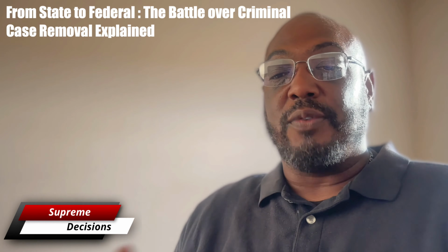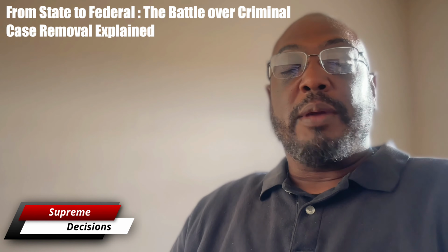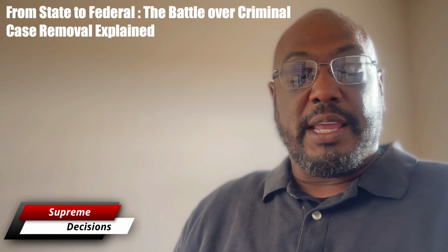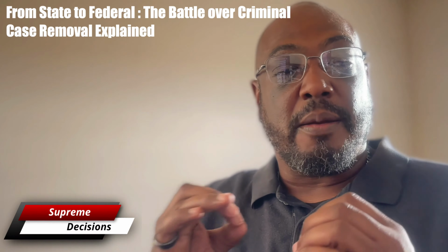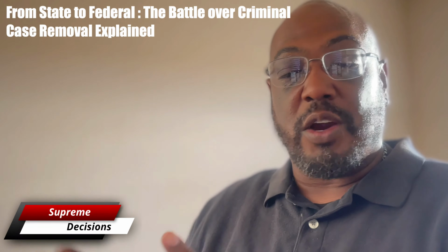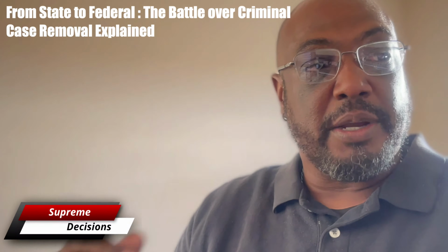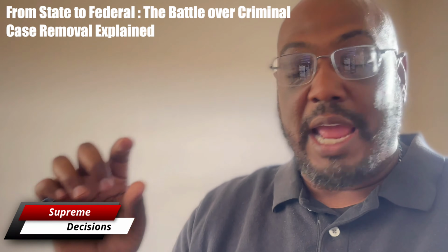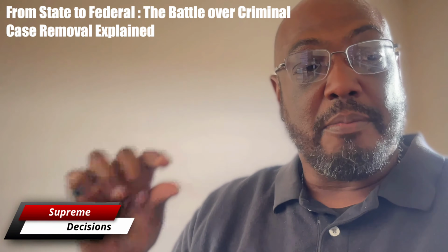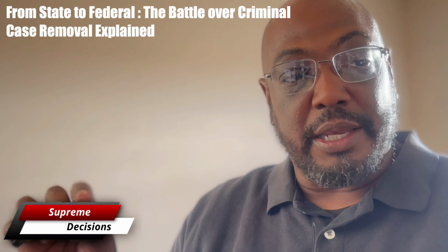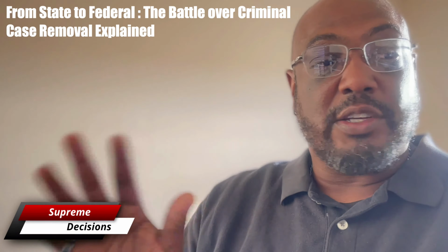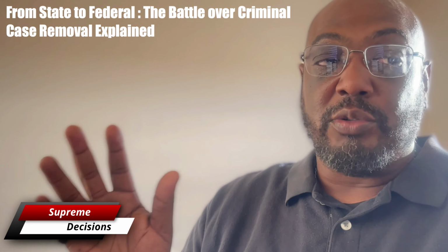Now, here's where it gets fun. Because when you do the removal, it must be filed in a certain manner, and certain verbiage needs to be on there. Even when we're putting it together, certain aspects and procedures must be labeled properly. Generally, giving too many details puts you under fire.